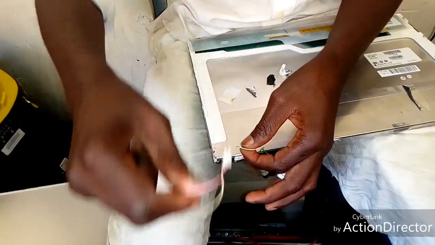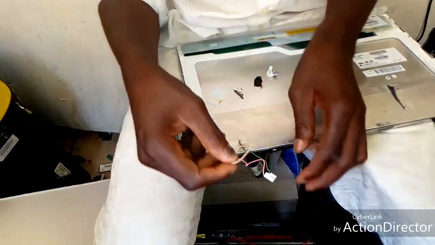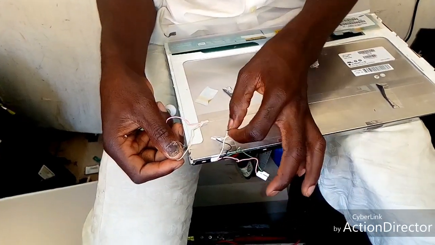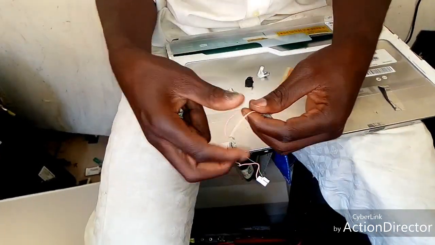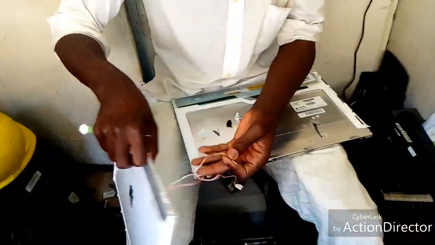Don't make a mistake. If you look here, this one should have a difference. This is red, green. This is black, and this is white and blue. White and black have a different type. You have a problem if you mix up this one and this one.